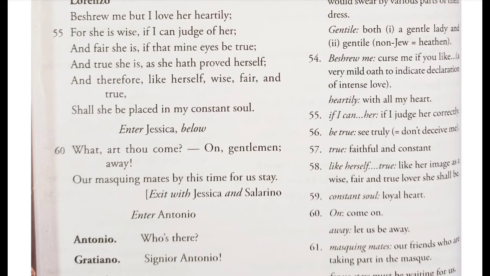What, art thou come? Oh, gentlemen, on, gentlemen, away. Oh, so you have come, Jessica. Let's move on now, gentlemen. Let's get going. Our masking mates by this time for a stay. Our masking friends who would like to be part of the mask, they must be waiting for us by now. Let's go and join them. Exit with Jessica and Salarino. So Lorenzo, Jessica, Salarino leave the scene.